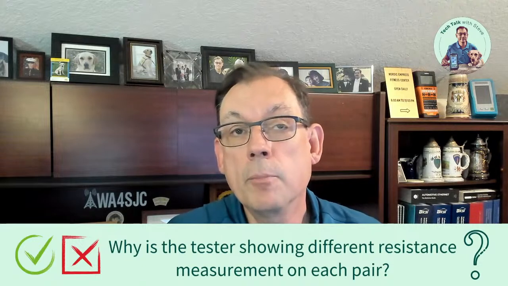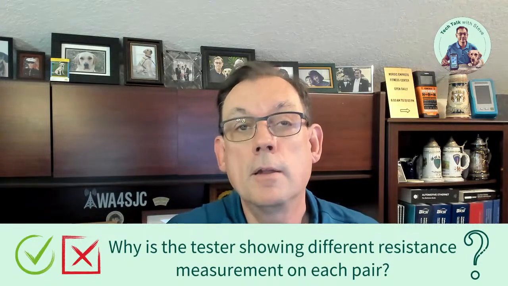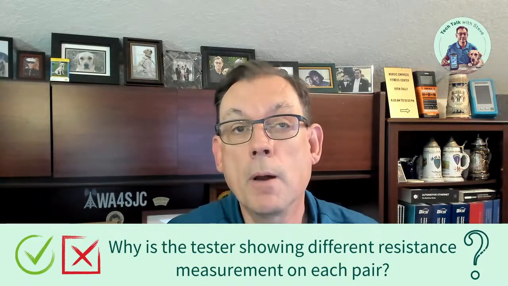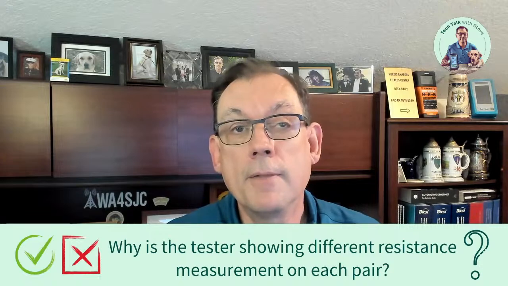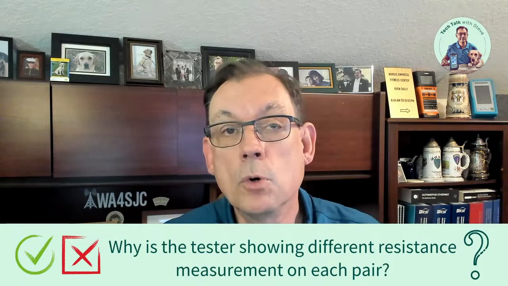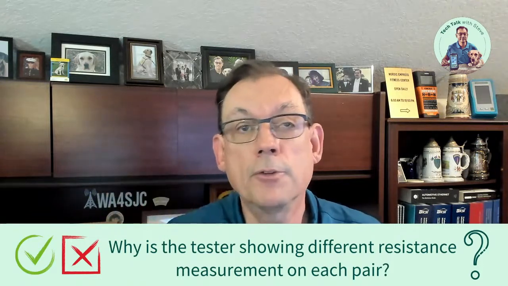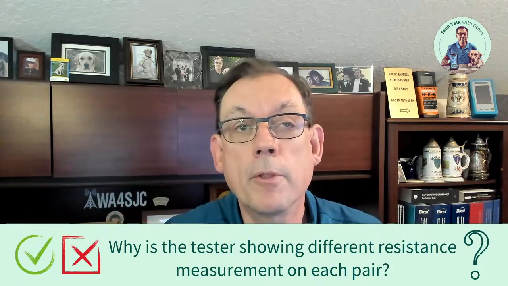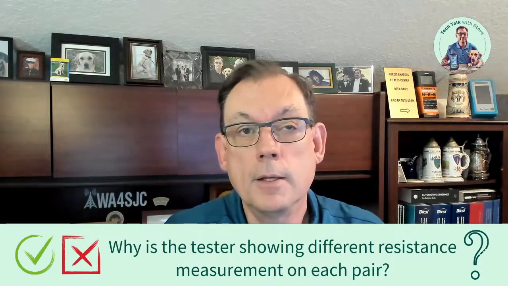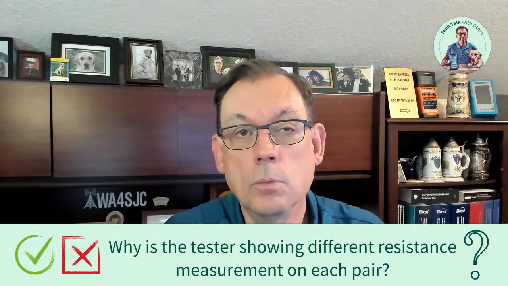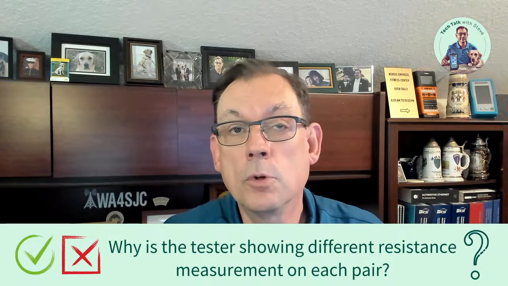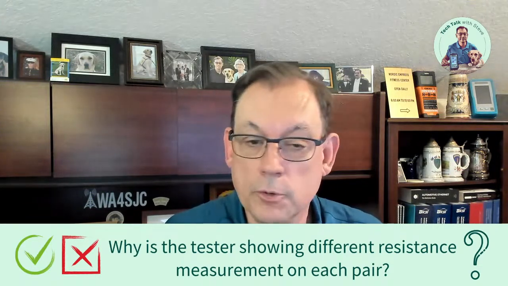If every pair had the same twist rate, they'd be the same length, and they would typically have the same resistance on each pair. But if you did that, you would increase crosstalk. And crosstalk, if you boil it down, we go old school. Remember the old phone lines when you'd hear somebody else's conversation? Some of you aren't old enough to remember that, but you could hear somebody else's conversation. That's crosstalk. In the data environment, crosstalk will just kill your data. So they twist them differently so that you can reduce the impacts of crosstalk between those pairs.